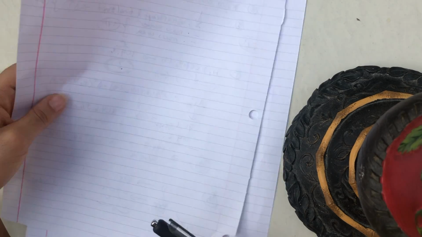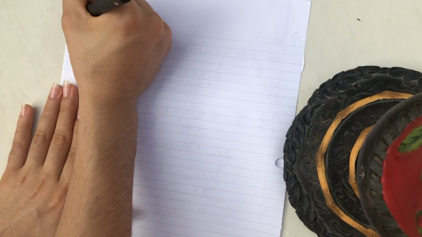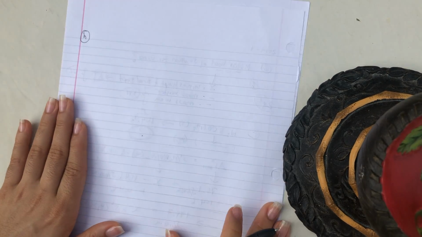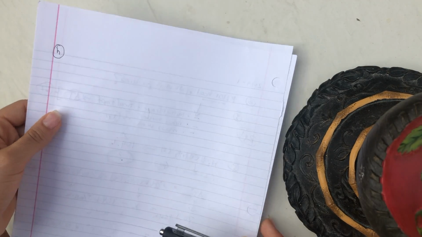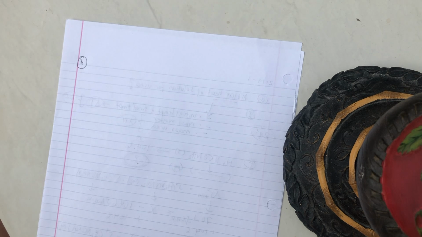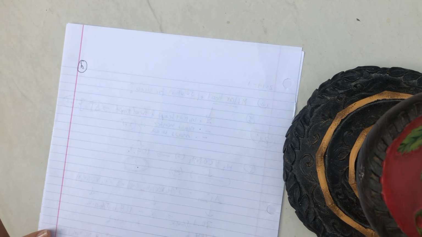The next part would be the last part of this question, which is part H, right? So part H reads, the student claims that delta S for the process contributes to the thermodynamic favorability of the dissolution of urea at 25 degrees Celsius. Use the thermodynamic information above to support the student's claim.